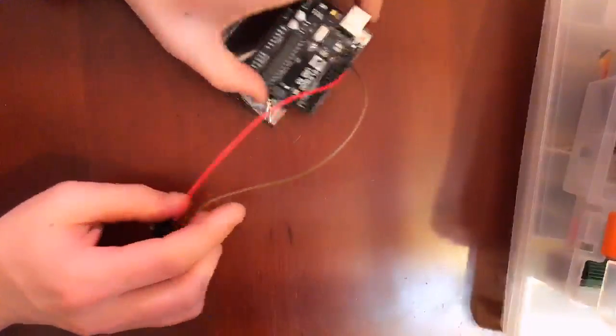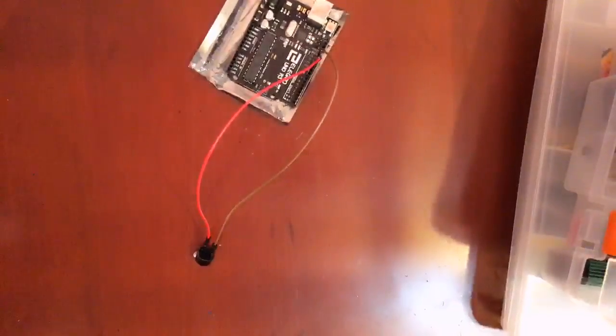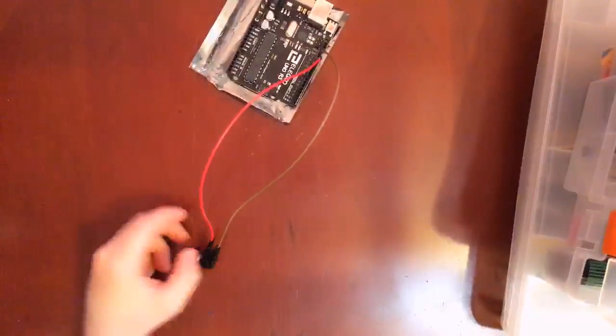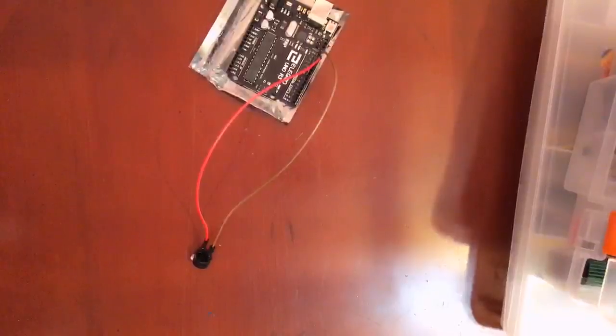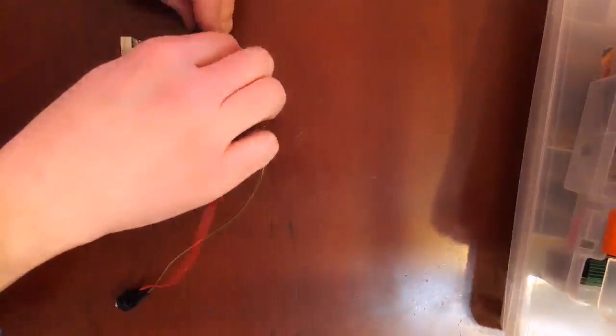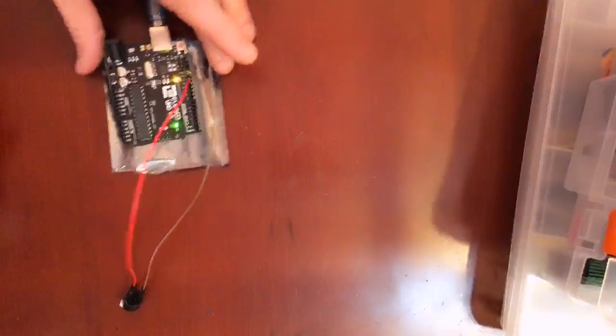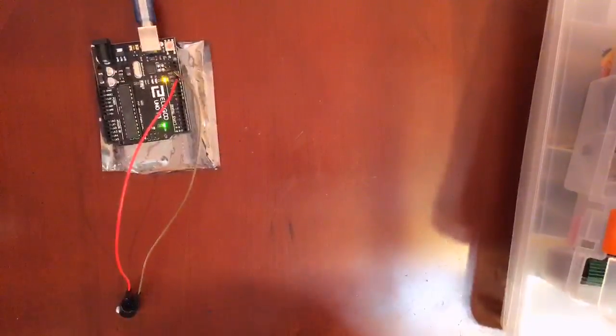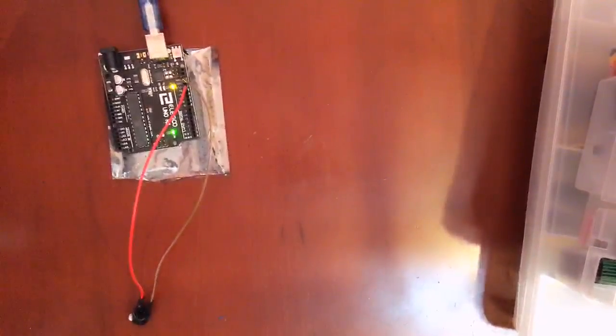Okay, so you've got the active buzzer wired up to the board. After wiring, open the program to the code folder for this, and we'll click upload. So we're going to power up the board real quick. Here, it's going to come on. So we got power. Let's go and find our folder.